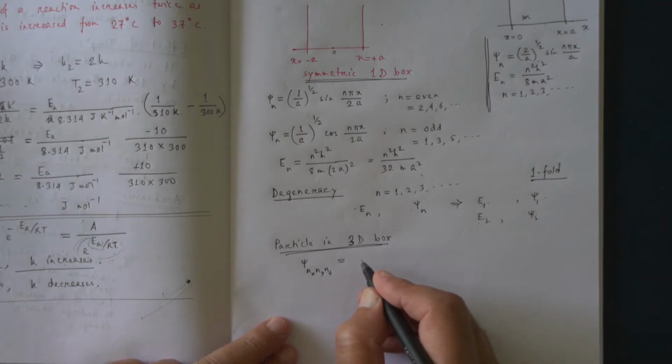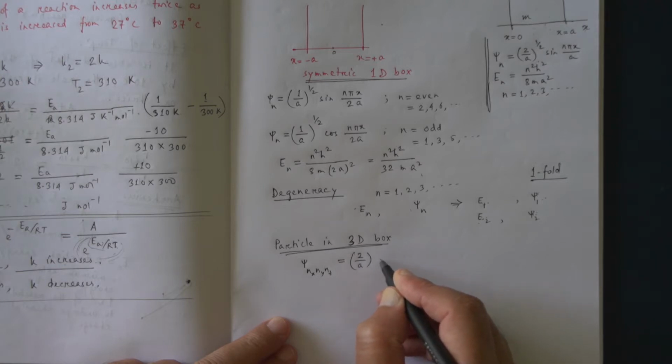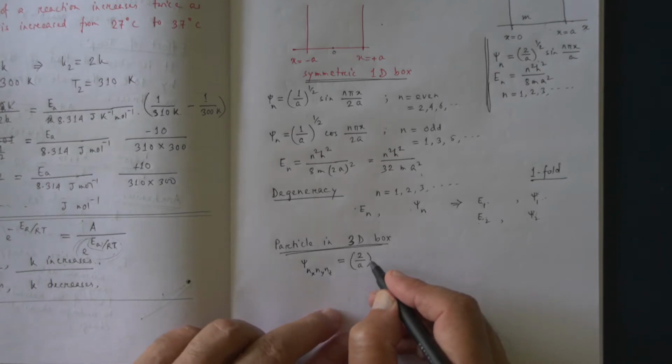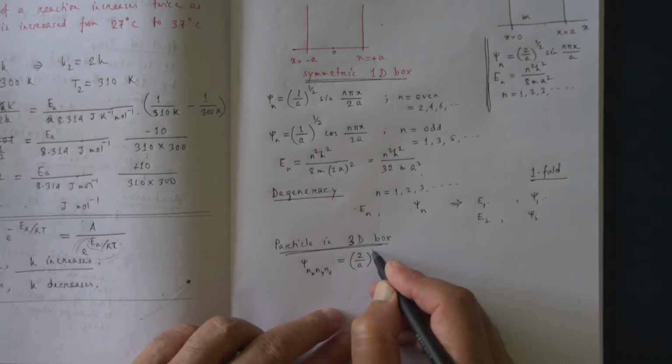And what is the value? It is 2 by a into 2 by a into 2 by a, so this is 8 whole to the power half, so it will be 3 by 2.